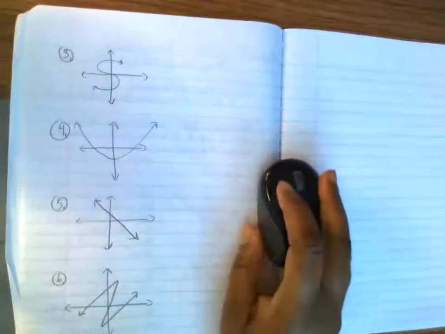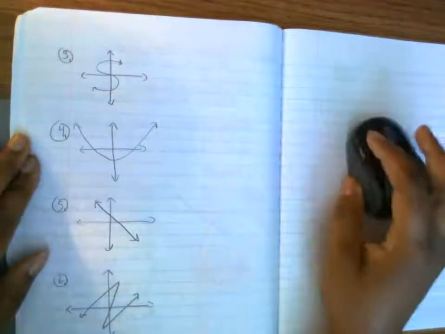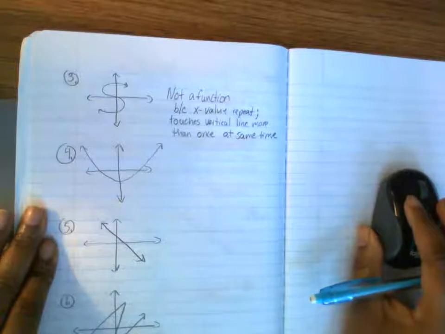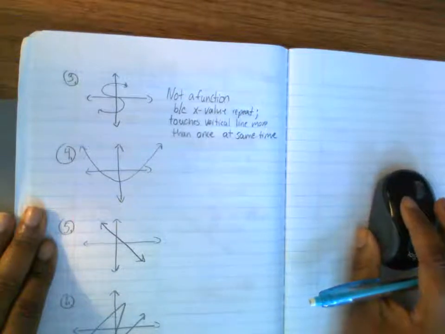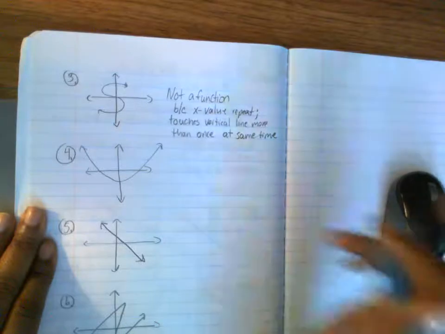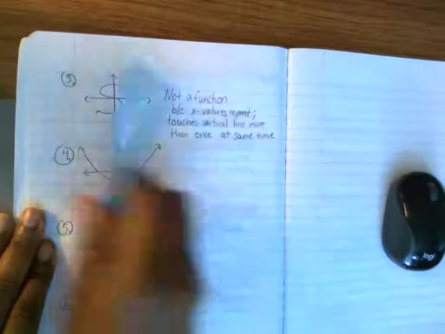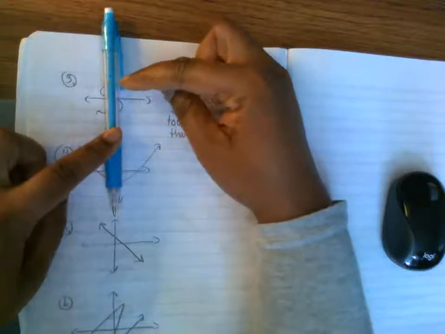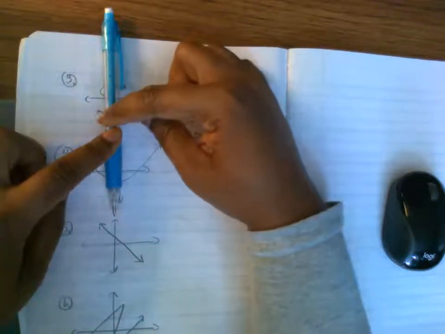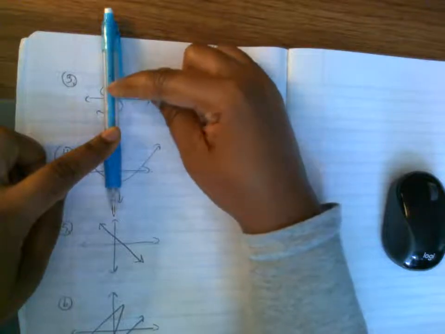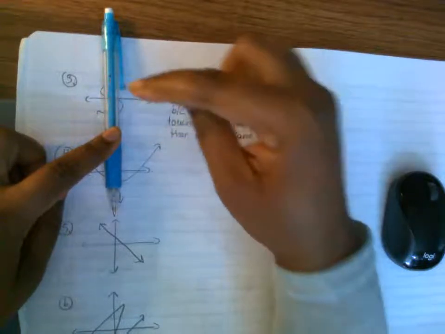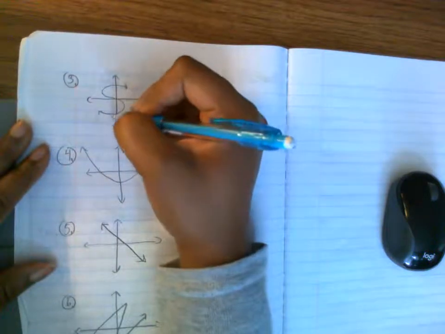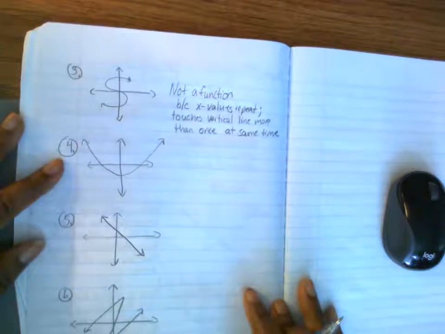All right. Any guesses for number 3? Function or not a function? Pause, y'all. Okay, so this one is not a function because the x values repeat. I need to put an S here. And it touches the vertical line in more than one place. Look at this. The S is going through this vertical line in 1, 2, 3 places at the same time. This is not a function. These x values repeat. It fails the vertical line test.